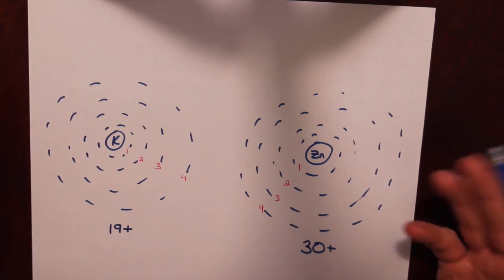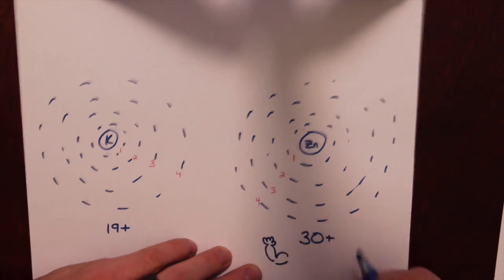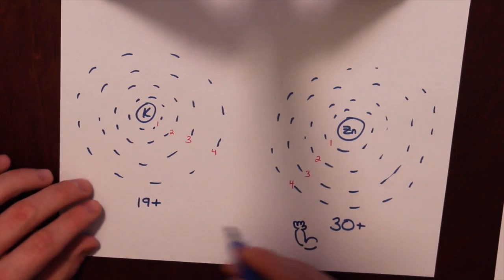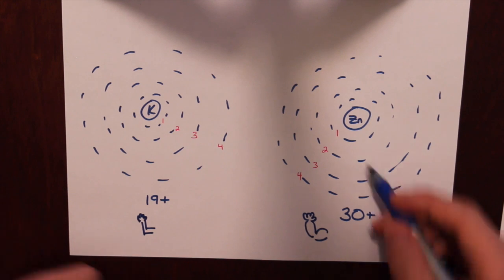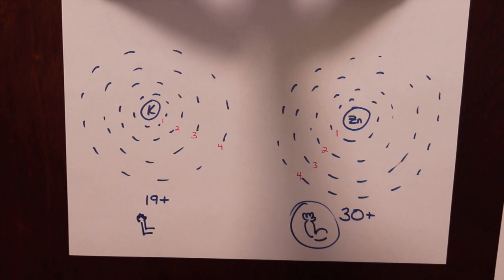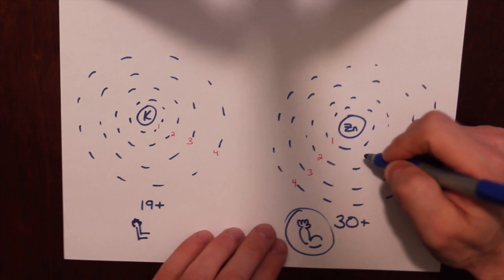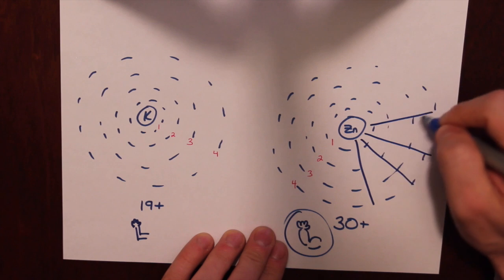It's a stronger atom. So it's almost like zinc is the guy with the big muscles, and potassium, alright, not so big. So what zinc is able to do is it's able to use these strong muscles, these large number of protons, and it's able to reach out to that valence shell 30 times to be exact with all those protons.